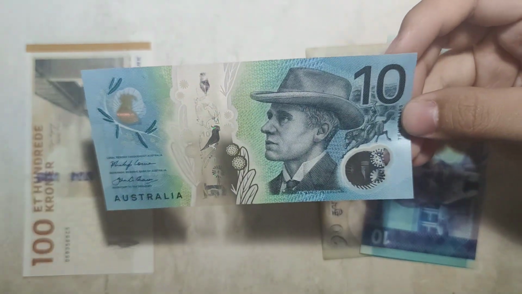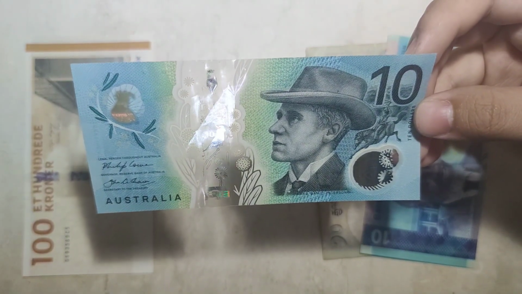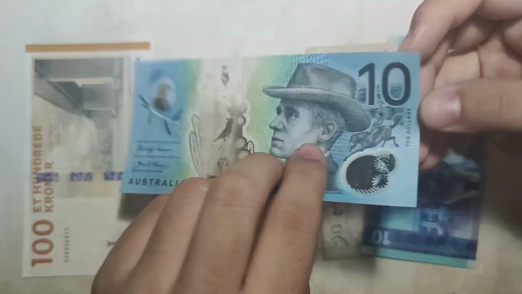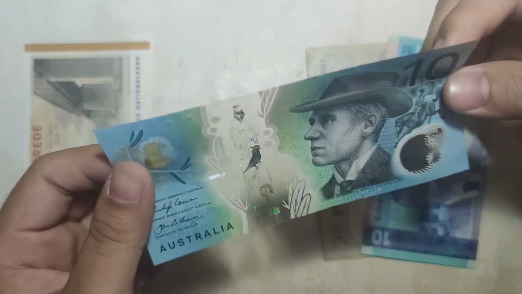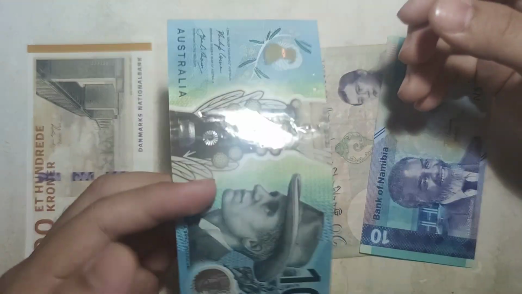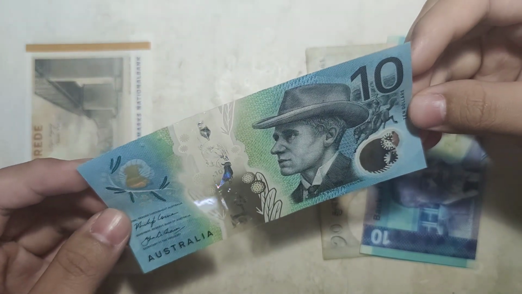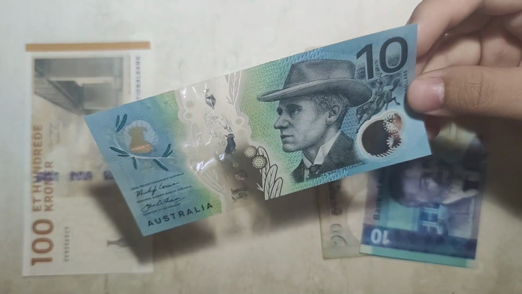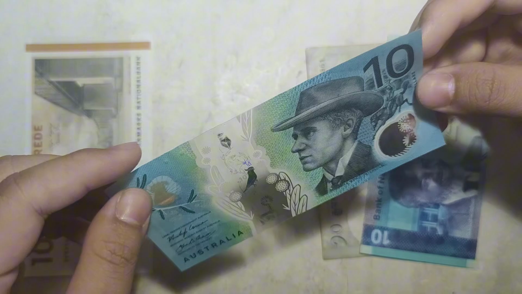When I first saw polymer banknotes for the first time, I was like, oh cool, I love how it looks, and the feeling is different. It feels plasticky, obviously. And I've had this banknote for at least 3 years now, I think, or 4 years. I've had this since New Year's Day of 2023.